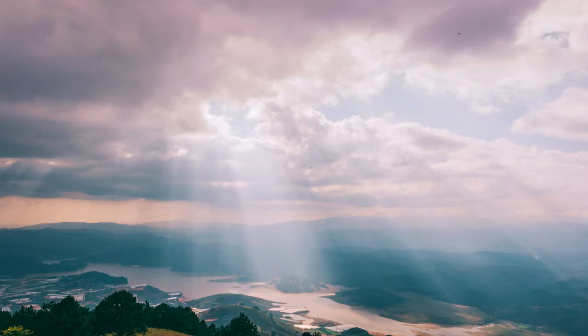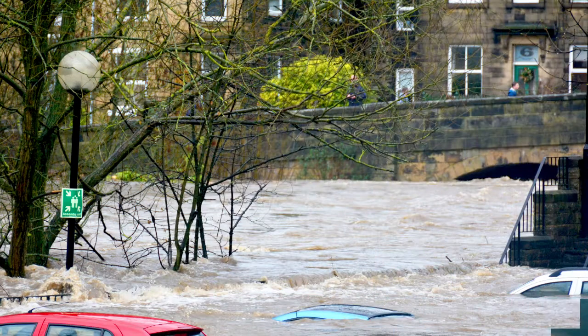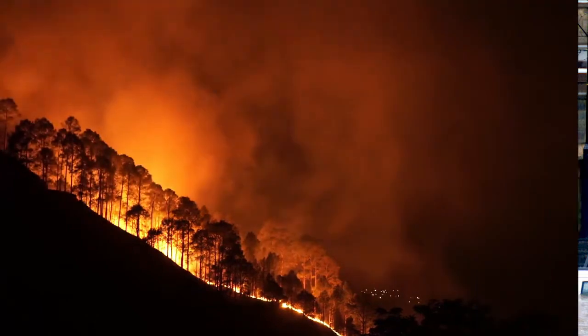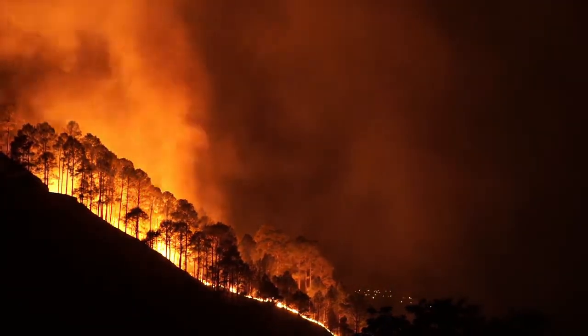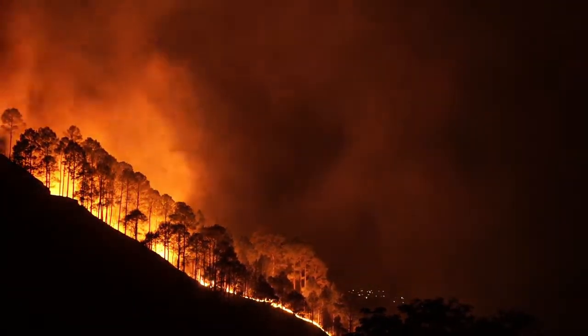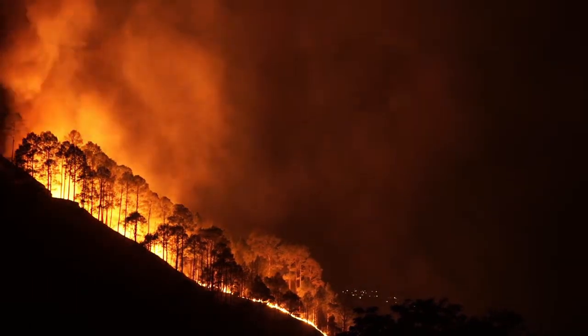Climate change refers to long-term changes in the Earth's climate, including changes in temperature, precipitation, and weather patterns. These changes can have far-reaching impacts on the atmosphere, including natural resources, wildlife, and ecosystems.